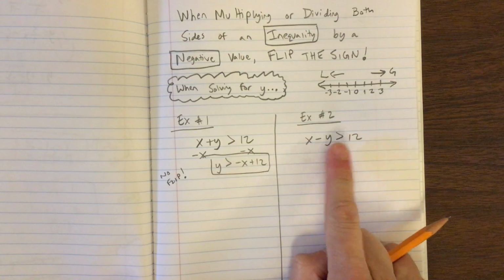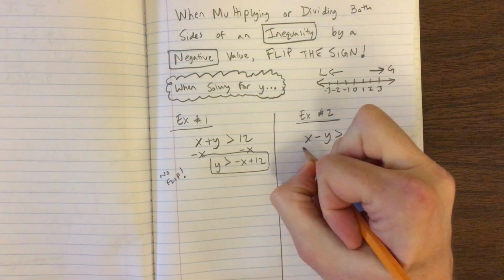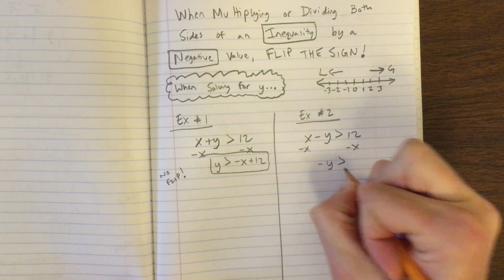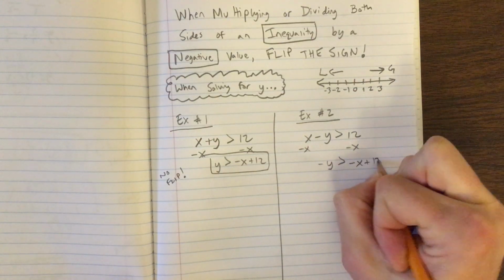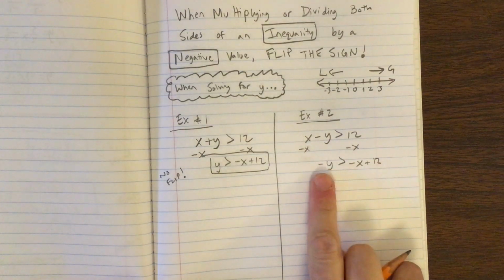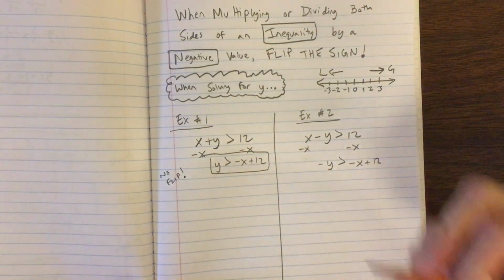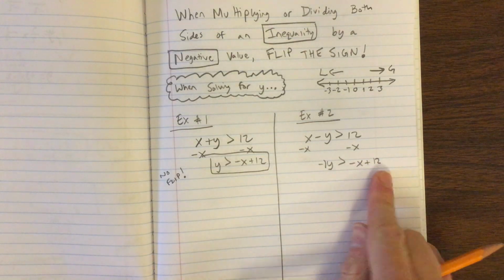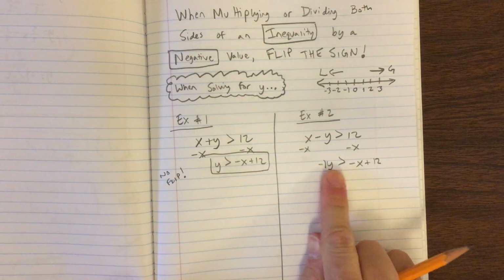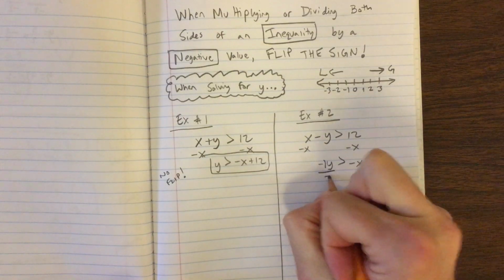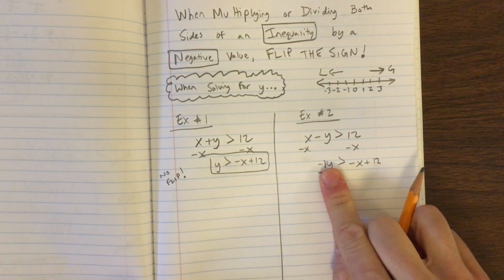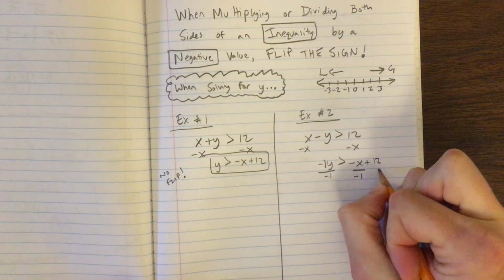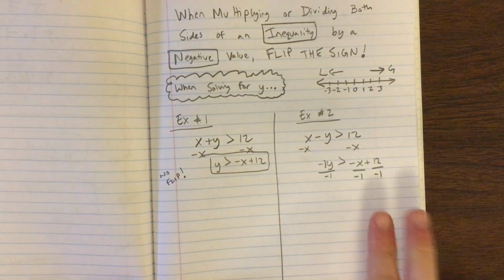Here, x minus y is greater than 12. When I take that x away, y is still not by itself, right? That negative is attached to it. So if it helps, you can put a 1 there. So negative 1y is greater than negative x plus 12. When I divide by negative 1 here to make that go away, because the opposite of times negative 1 is divide by negative 1, I do that to everything else in the problem.